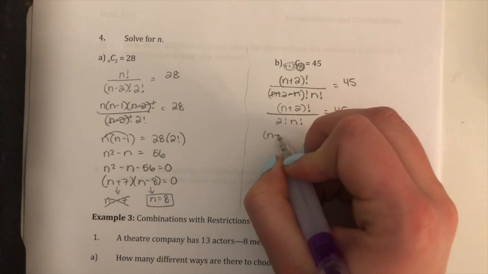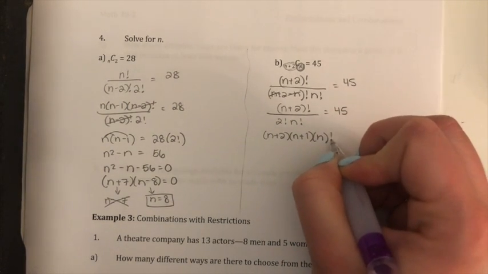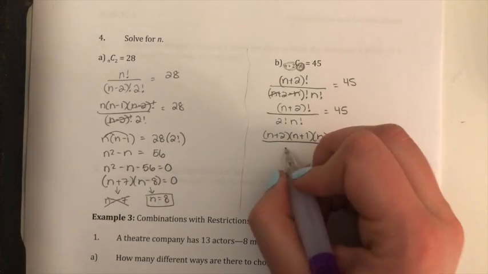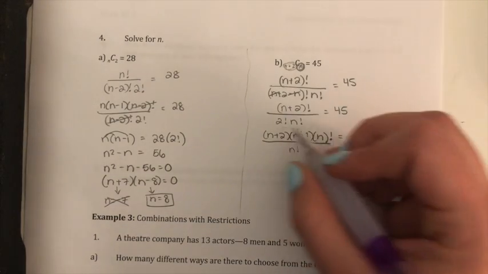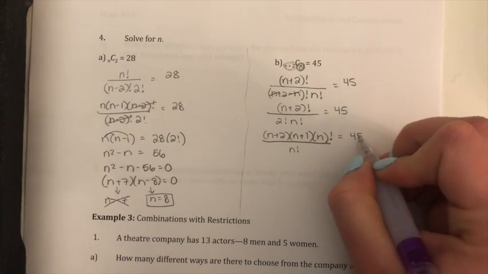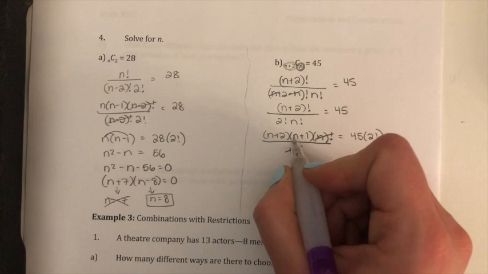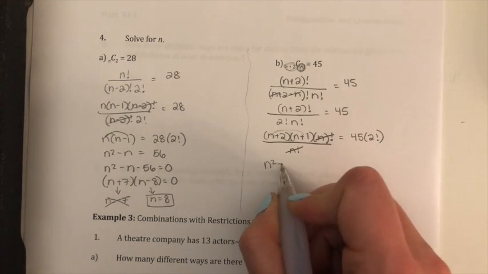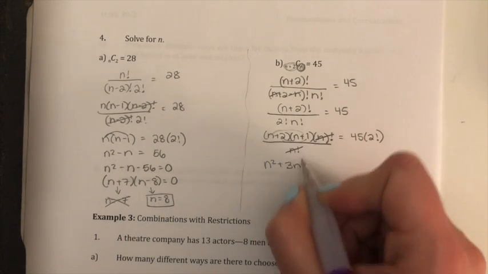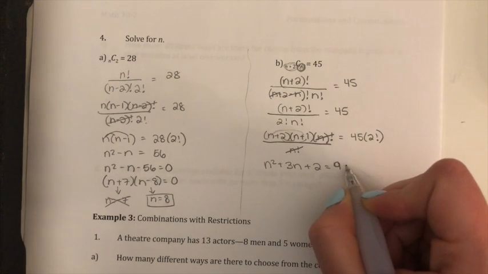So we're going to have n plus 2 times n plus 1 times n factorial divided by n factorial. And again, I'm going to multiply both sides by 2 factorial to get that guy over here. So 45 times 2 factorial. My n factorials are going to cancel. I'm going to FOIL this out. So we've got n squared plus 1n plus another 2n, so plus 3n plus 2 is equal to 45 times 2 factorial, which is 90.